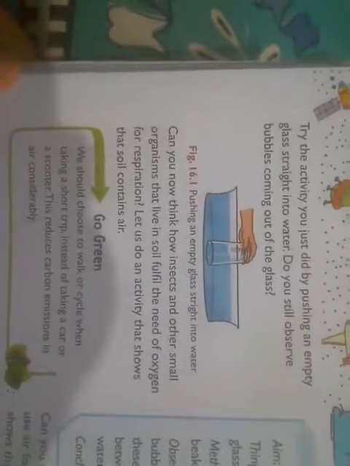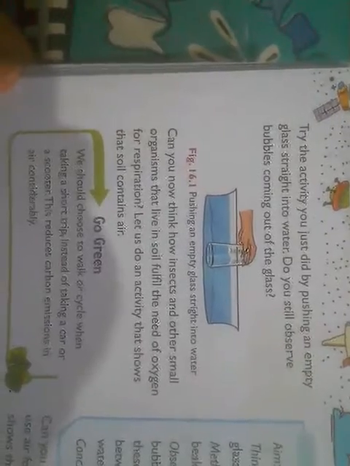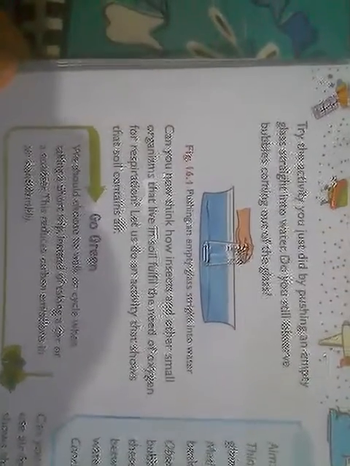In the same way, at the end when you totally immerse the glass, it will look something like this. The glass will be immersed inside the bucket and water will be filling the glass from below. So these are some of the experiments, and there is also another experiment out here which shows that air is also present in the soil.